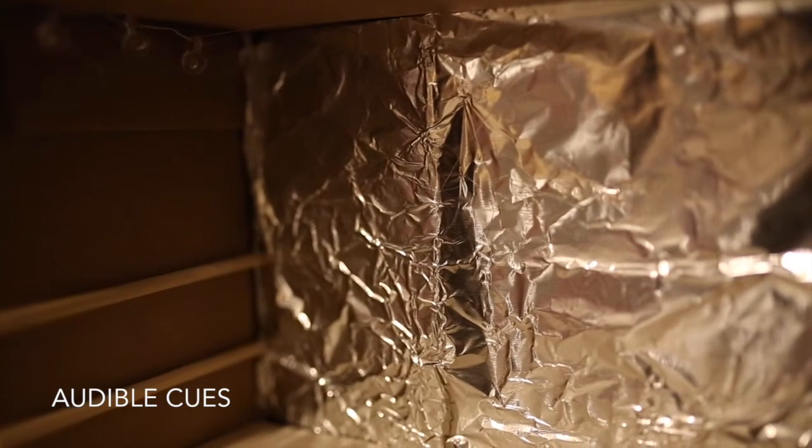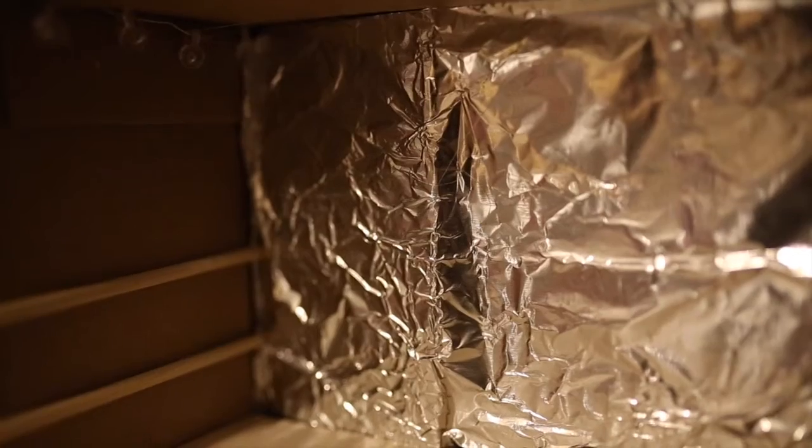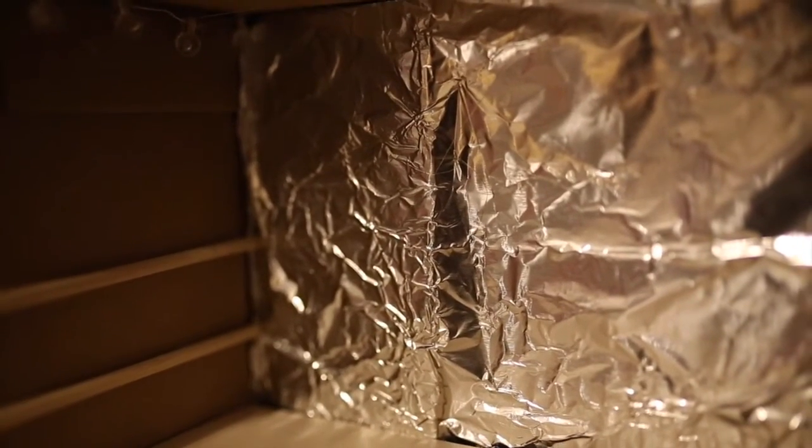These lights will also make an audible sound depending on which side the dancer should start on. They will also beep along to the tempo of the music for those with visual impairment.